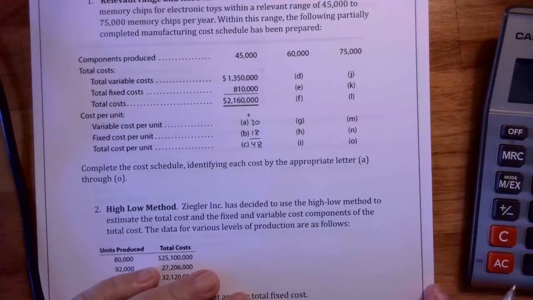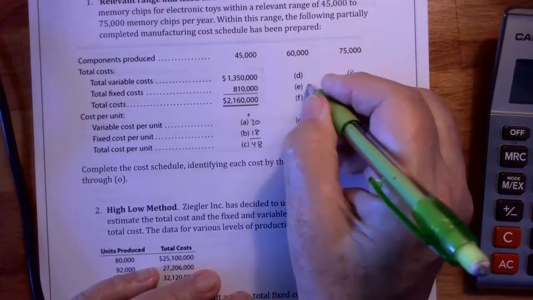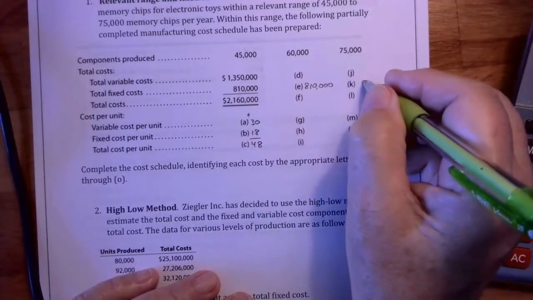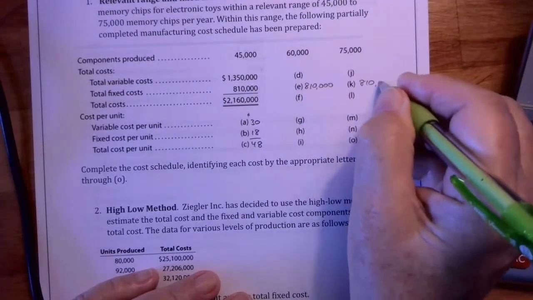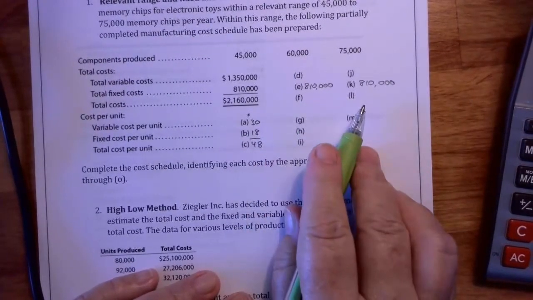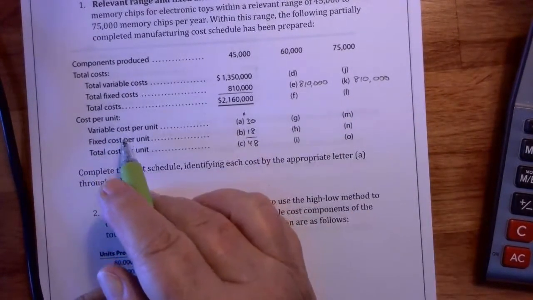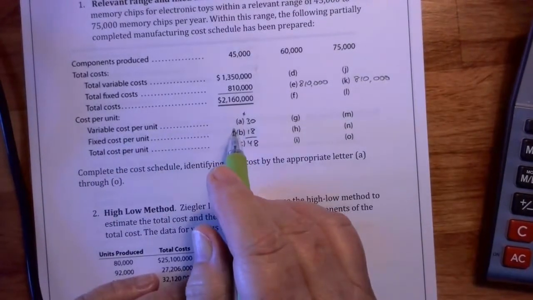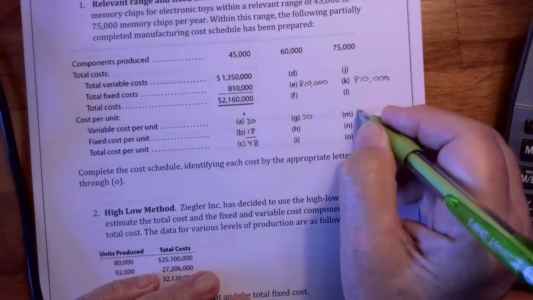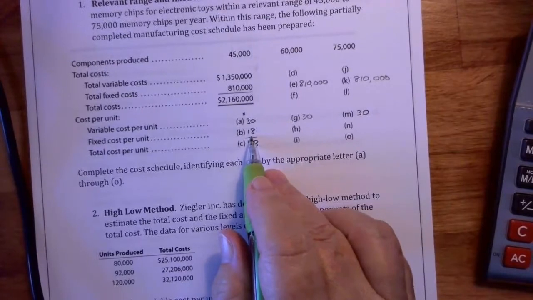Okay, now let's look at it for 60,000. Now what's cool is that this 810,000 is 810 all the way across, right? Because total fixed costs are total fixed costs no matter what the volume is. But the variable cost per unit is going to stay the same. This is going to be $30 all the way across because variable cost per unit is the same. The fixed cost per unit is going to change with the volume.